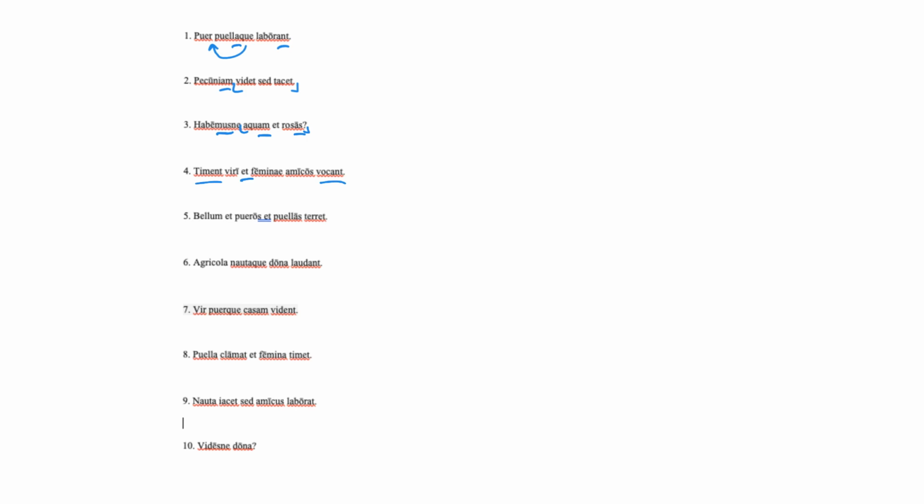And even though Latin word order is certainly more flexible than English word order, it is not random. They don't just sort of throw the words up and see where they land, and that's the word order. So the et separates those two, connects those two verbs and those two separate clauses. So the viri timent et the feminae vocant amicos.